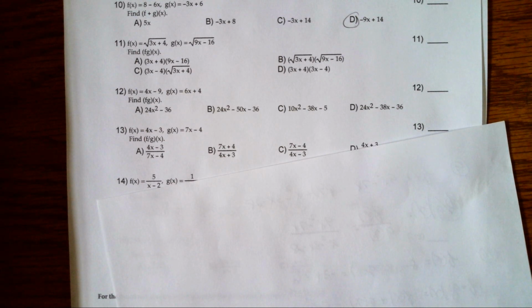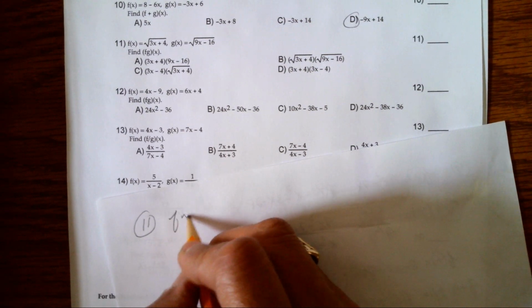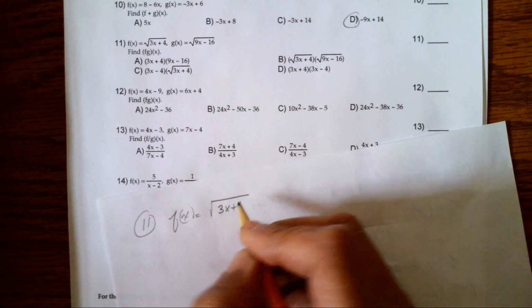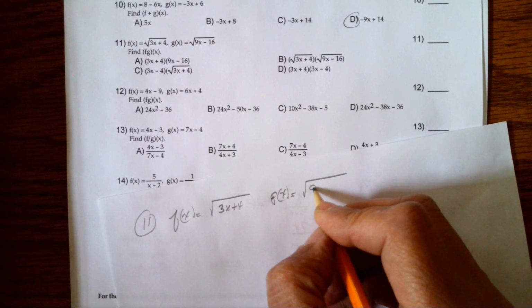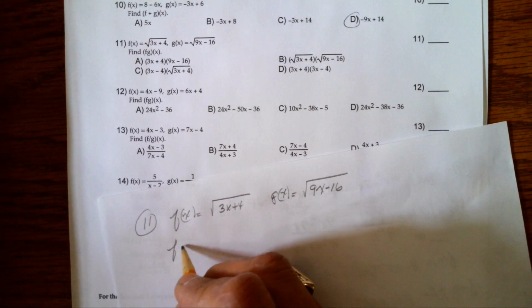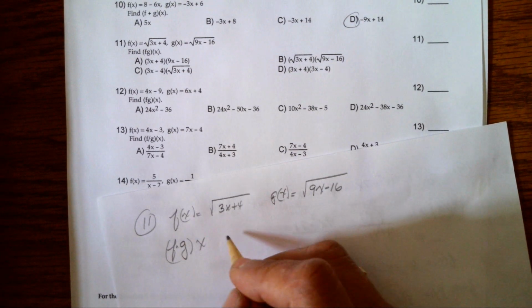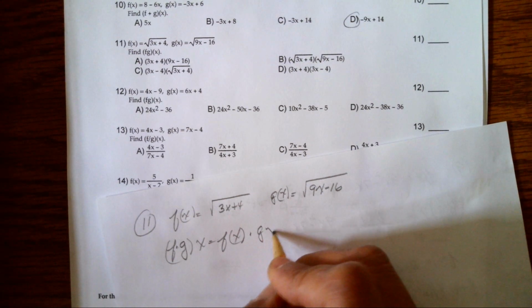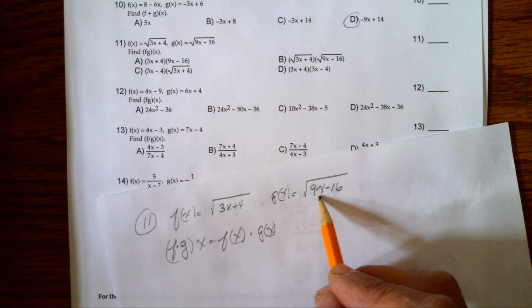Number 11. F of x. Give it to me as the radical 3x plus 4. G of x defined as radical 9x minus 16. What's he looking for? F g of x. Recall, there's no symbol in there. It means times. So this is by definition equal to f of x times g of x. So what are we doing? We're taking this guy, multiplying it times that guy.